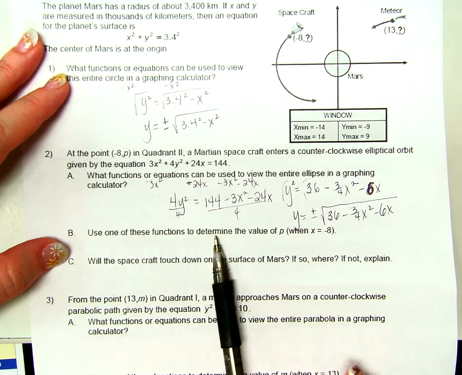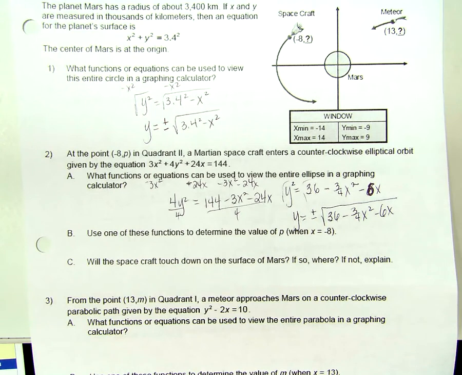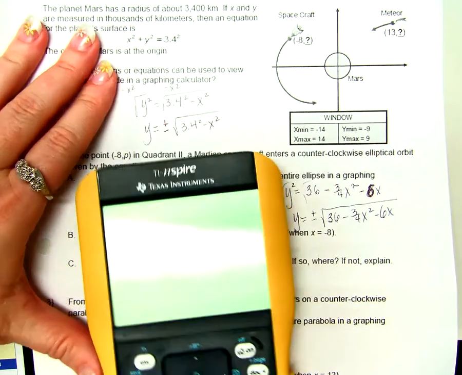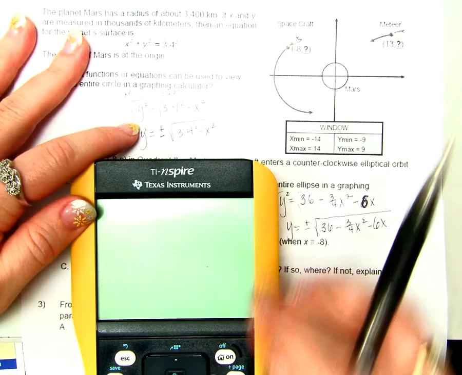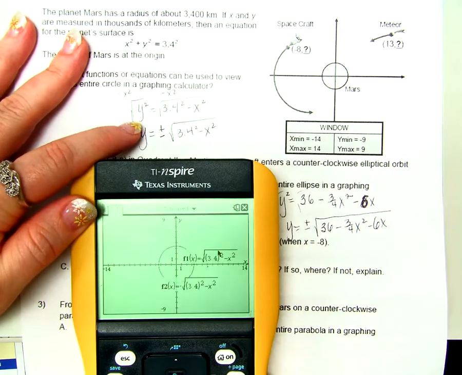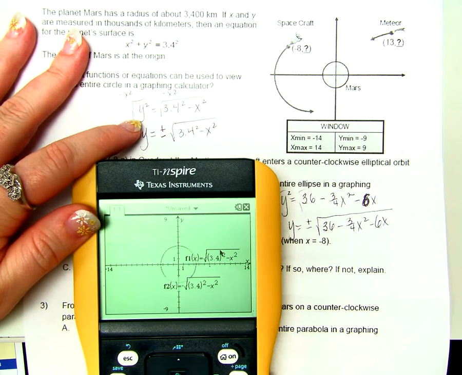Use one of these functions to determine the value of p when x equals negative 8. First of all, which one do you want to use? You want to graph it first? Okay, that's fine with me. Whoa, what the heck? So we need a tab.